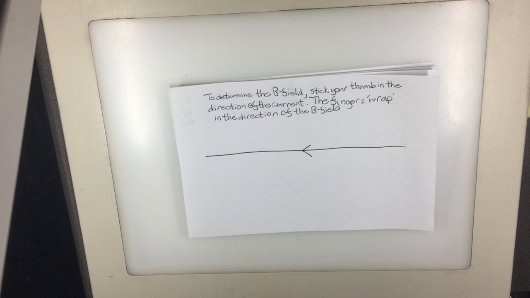Now, it's a 3-dimensional thing, so this is where it gets weird. If the current is headed right at you, put your thumb in that direction. How does the B field look? It looks like a circle. The B field is going around like that. Down here at the bottom, the B field is going that way. Over here, it's going up. On the top, it's going that way. And on the other side, it's going down. So you have to use your right hand and then wrap those fingers.